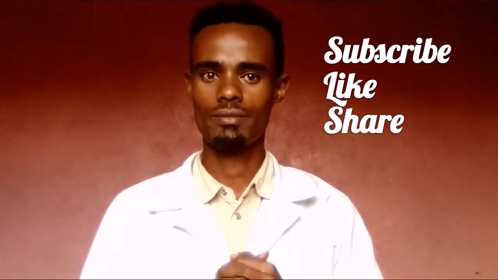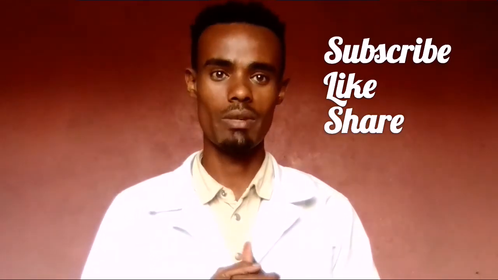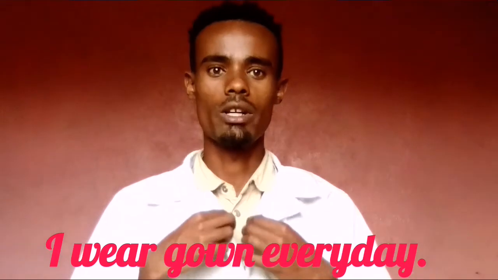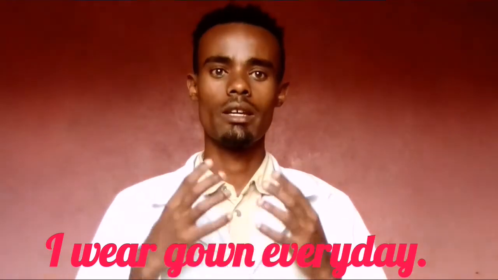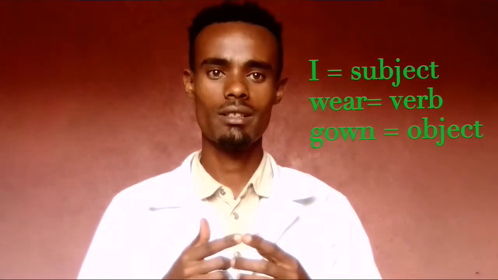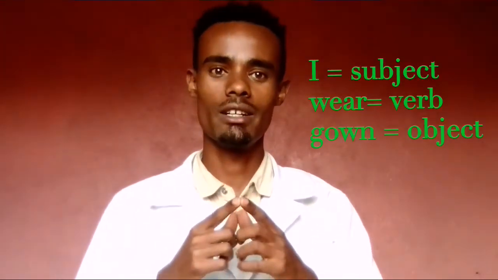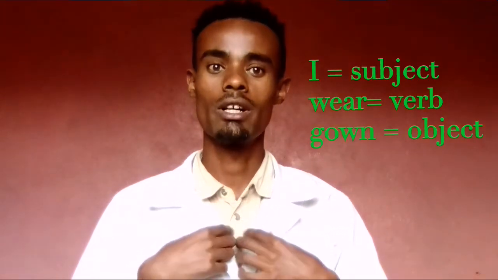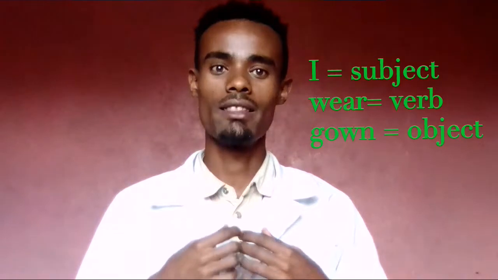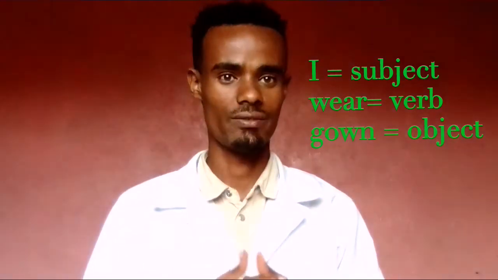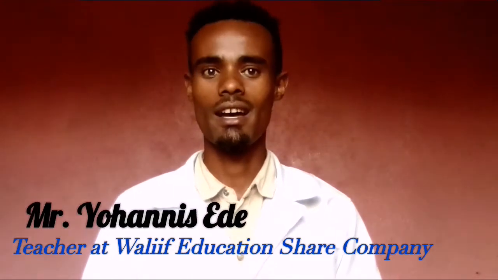For example, let me give you one example in present simple tense. I wear the gown every day. In this sentence, the word I is the subject, which is the doer, and the word wear is the verb or the action, while the gown is the object, which is the receiver of an action. So this sentence is in active voice.